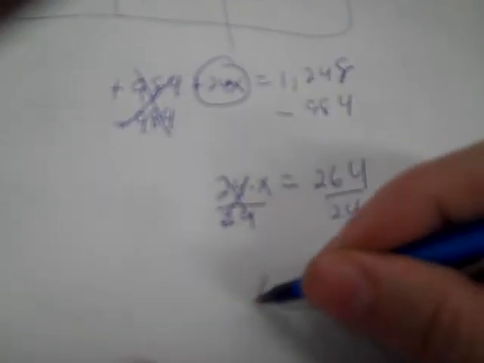Okay, and then I undo the multiplication because it's not a 1. I am going to have to divide. And I take 264 divided by 24 and I get 11. Okay, so the dog food costs $11. Now that X is in the dollar column, so I label it with dollars.